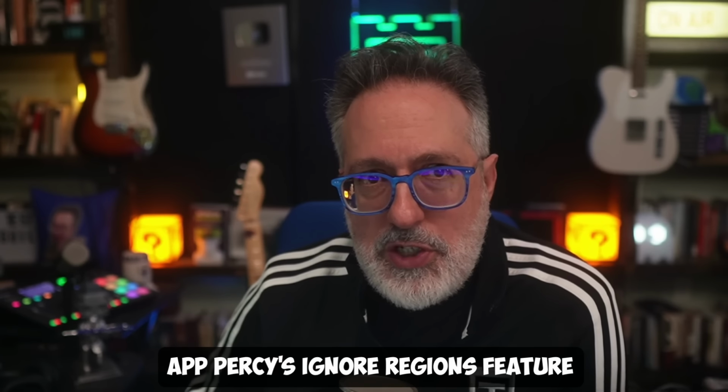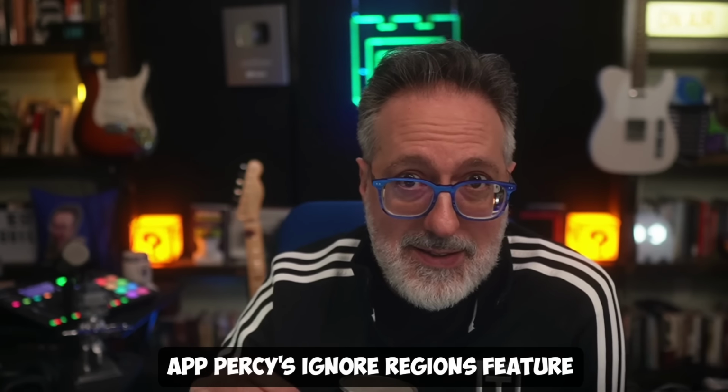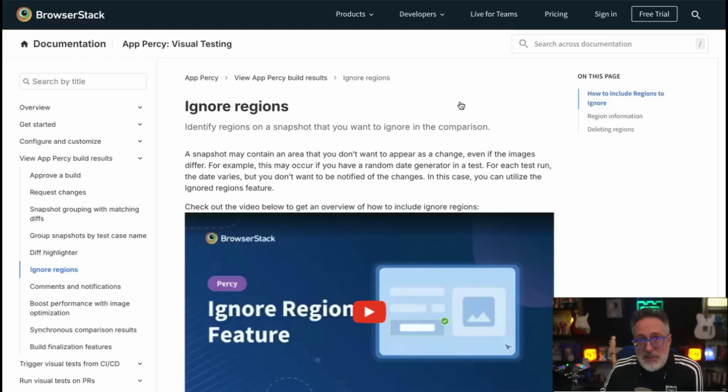So let's see how to use BrowserStack App Percy's Ignore Regions feature to make your visual tests more reliable and efficient. And this is especially helpful when dealing with elements that frequently change, like timestamps, dates, ads, or user-specific content, which can otherwise cause unnecessary test failures or false positives.